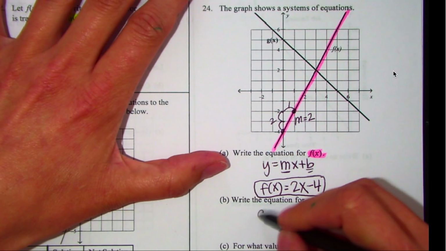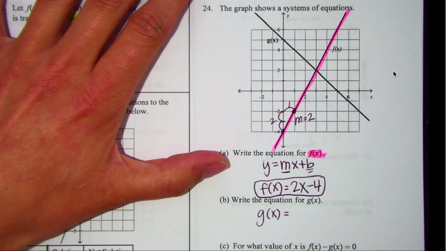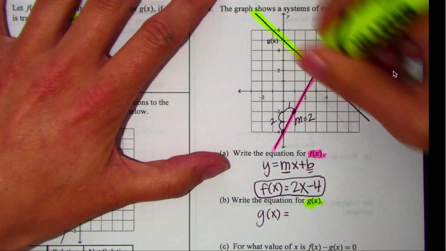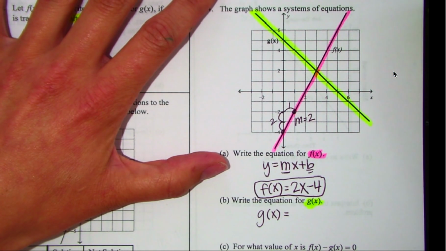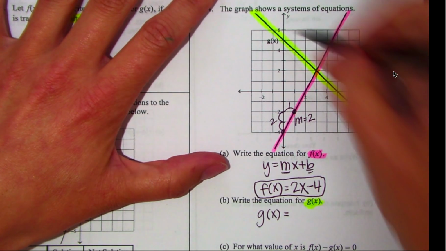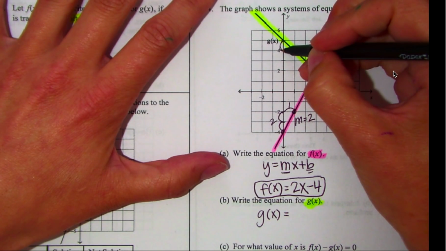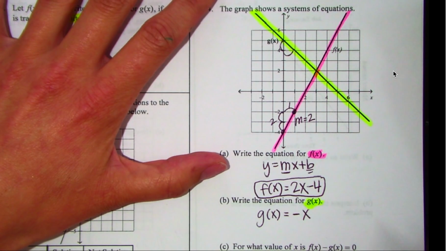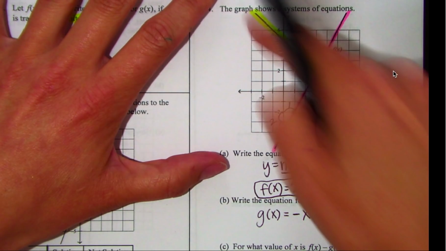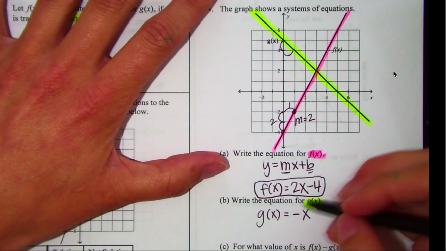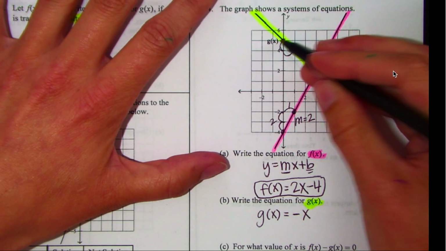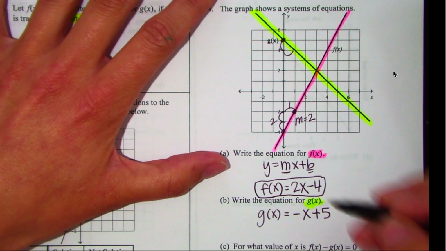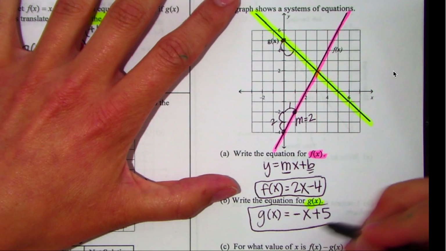I'm going to do the same thing now for g of x. So for g of x, we are now talking about this line. I'm going to write an equation for that. Again, the number in front of x will be our slope. Rise negative 1, run positive 1. So my slope is negative 1x. Because this line is falling, it should be negative. And then my y-intercept, the number by itself, will be where the line crosses the y-axis, which is at positive 5. So there's my g of x equation.